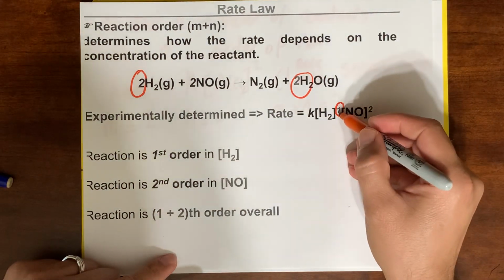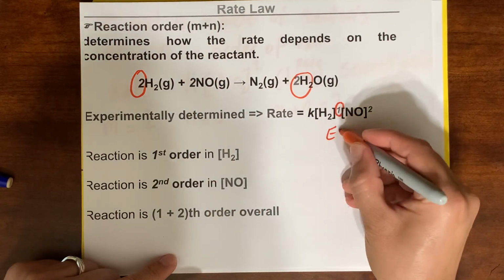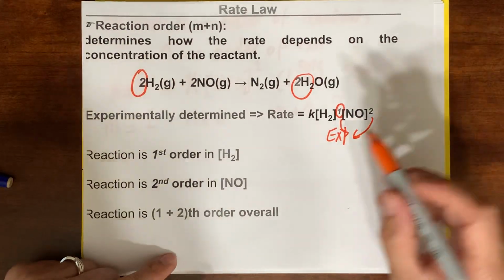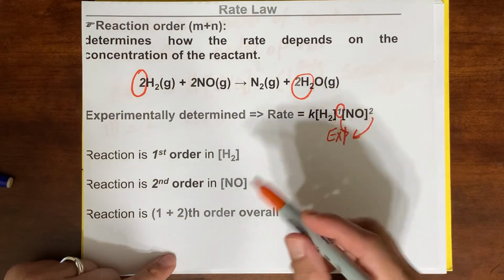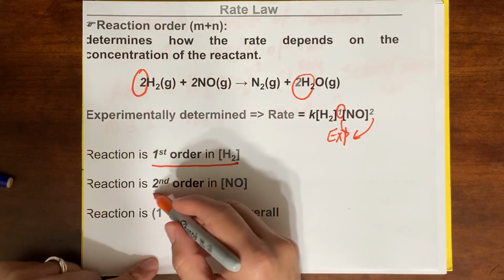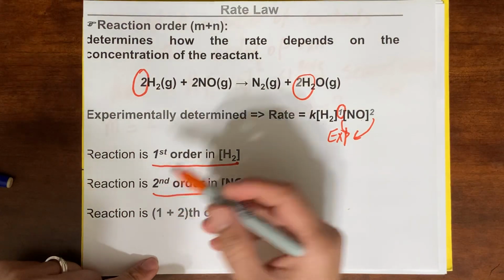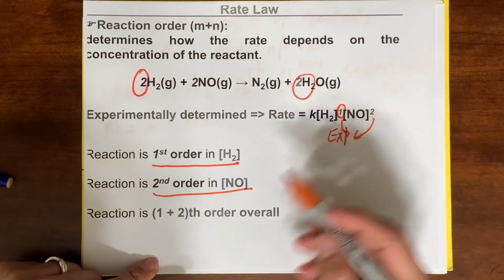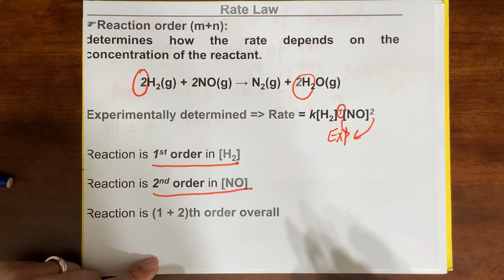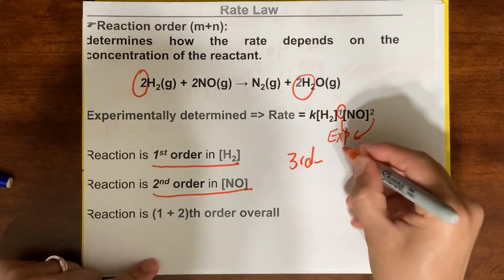So this one does not come from the coefficient of H2. They found it through experiment. Same thing for NO. Because the exponent for hydrogen is 1, we say it is first order to the concentration of H2 and second order to NO. Because we have 1 for hydrogen and 2 for NO, the order of the reaction will be third order.